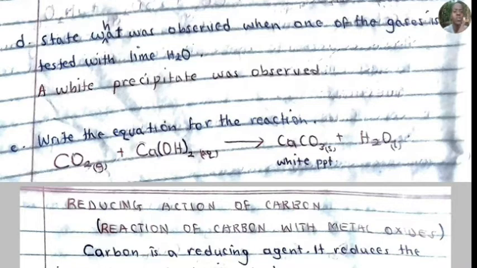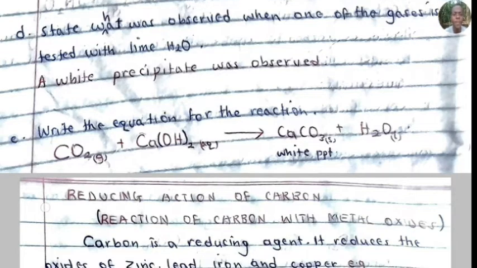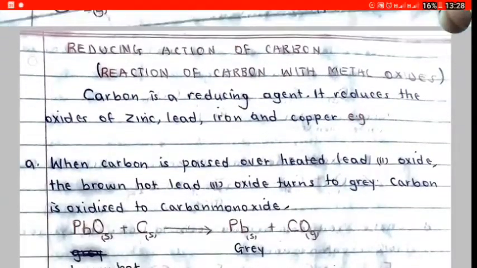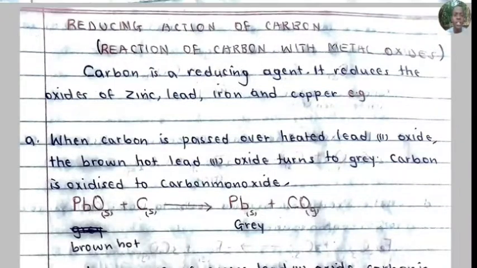But you're going to look at this one later in lesson 4 in detail. So here it is just in summary. So now let us look at the reducing action of carbon, how carbon acts as a reducing agent.